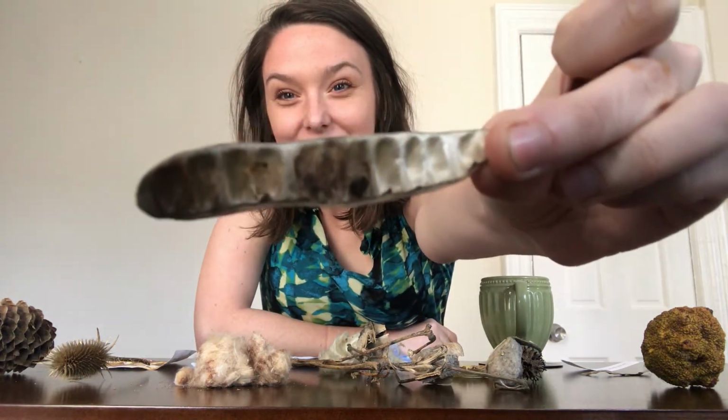Other seeds that are spread through animals are this black locust seed pod. It's one of my favorites. And this one is spread by birds, the black locust tree. And yeah, so birds will eat some of this and some of the seeds, and then they'll poop them out, and the seeds will find a new home. This is a very funny seed because normally this is a seed that adapted for a special kind of animal to disperse, to move the seed around.